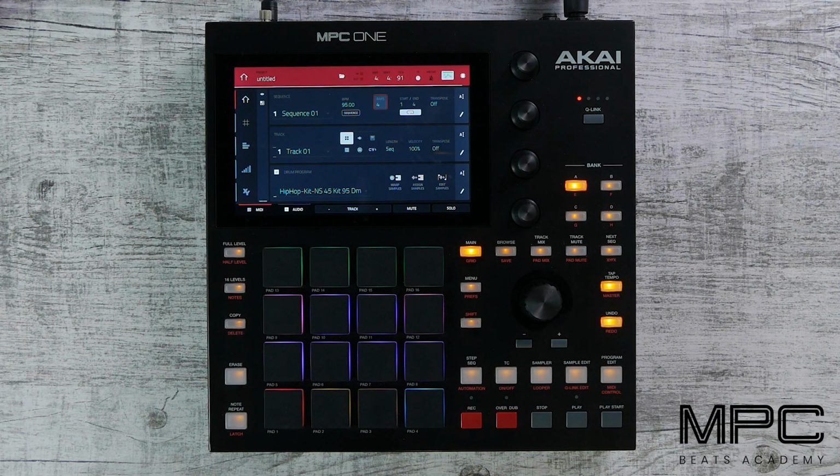Using MPC1's Quantize and Swing feature can add a whole new dimension to your beats by changing the groove and the feel of your productions. So let's dive in and have a closer look.